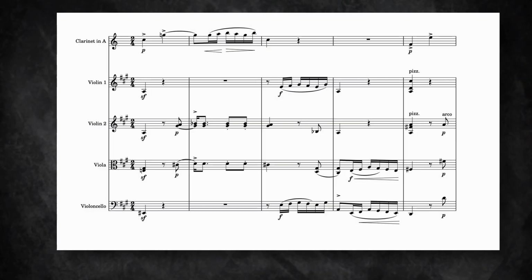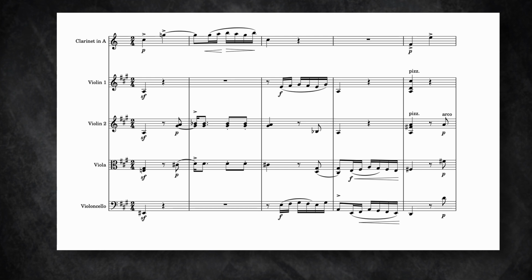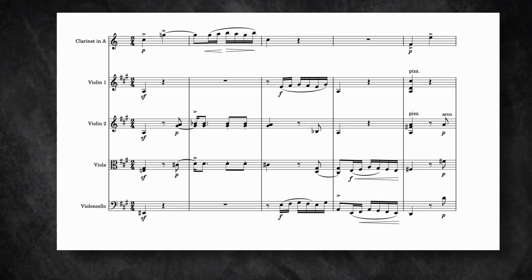Another example of demonstrating the instruments having varied roles is through a composition technique called imitation. This is when an instrument plays a rhythm or melody and then it's immediately copied by another instrument and then copied by another instrument and so on. Take a look at this section of music and see if you can spot this imitation technique.